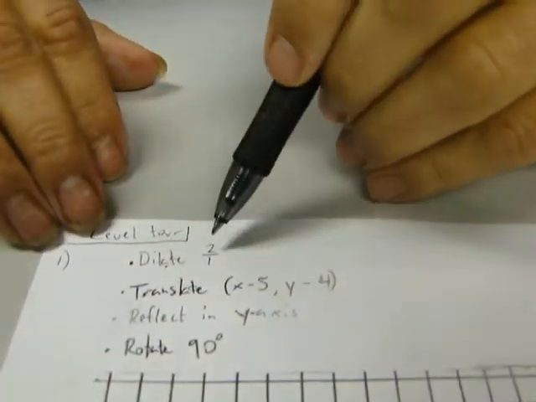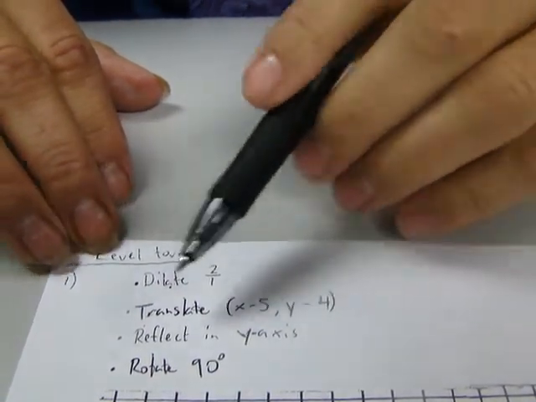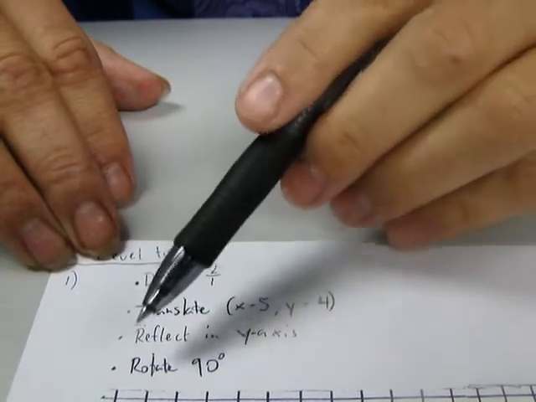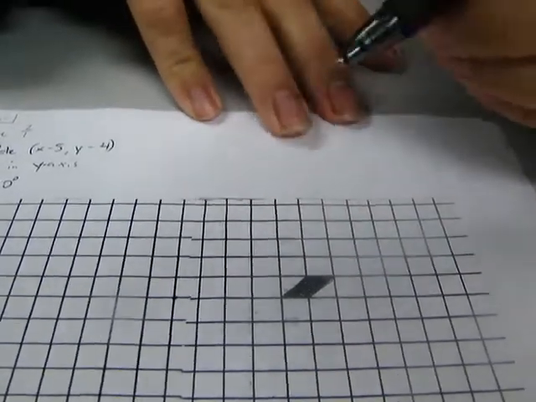So let's look at this problem here. It says dilate at 2 over 1, then translate x minus 5, y minus 4, then reflect in the y-axis, and then rotate 90 degrees. So this is our figure, this is our origin. The first thing we're going to do is dilate it at 2 over 1.